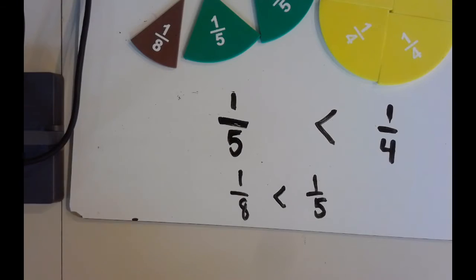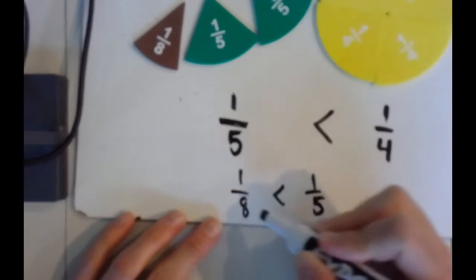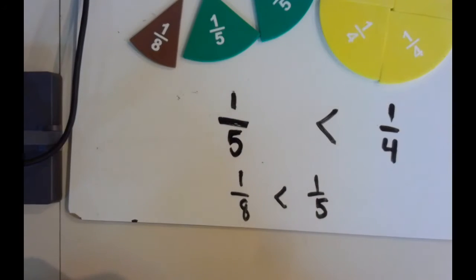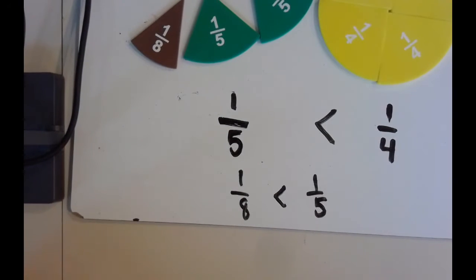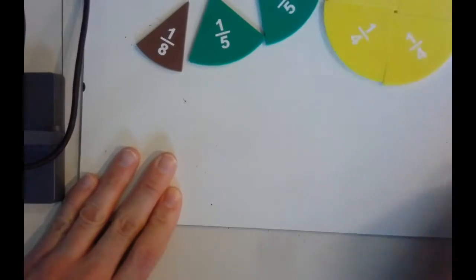The bigger the number on the denominator, that means that the pie is cut into more pieces, and each piece is going to be smaller. All right? So, that's just a good little introduction here to comparing fractions.